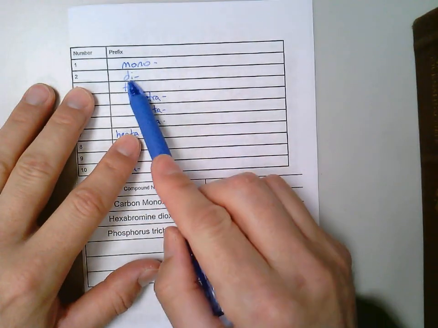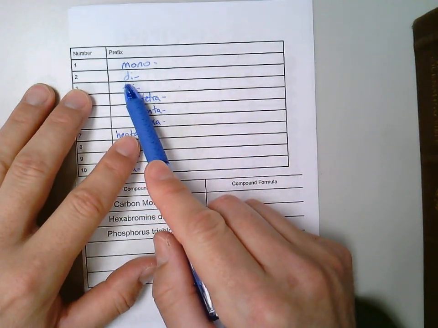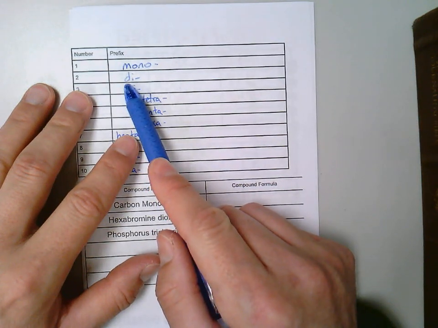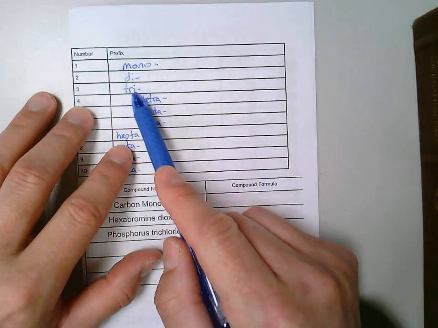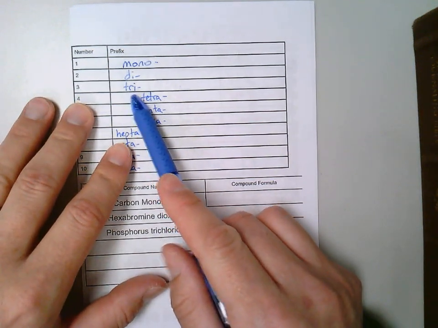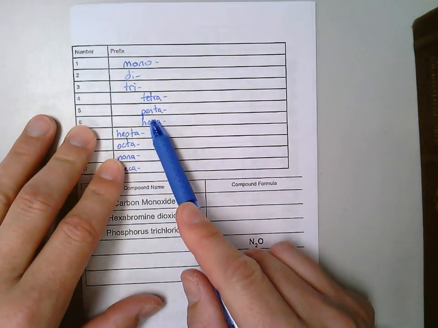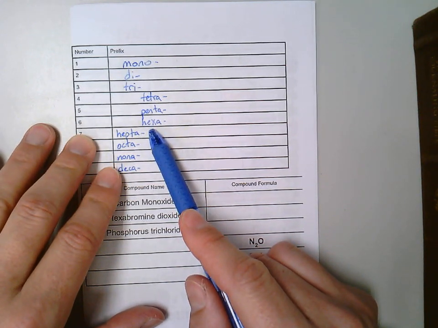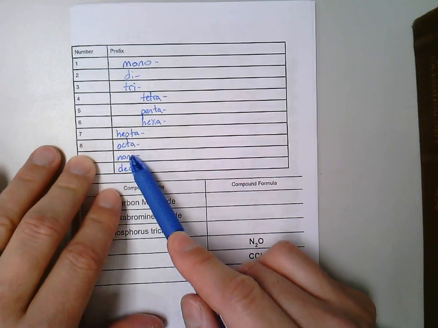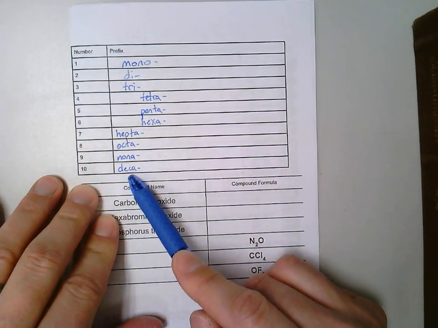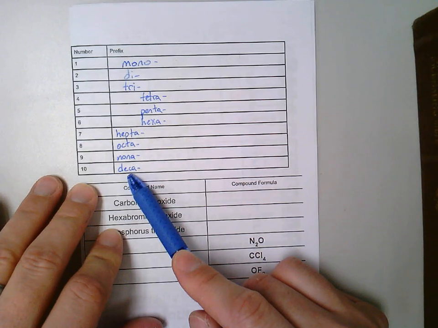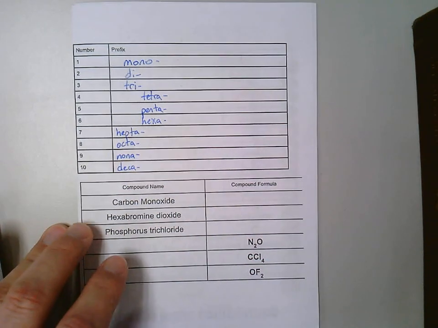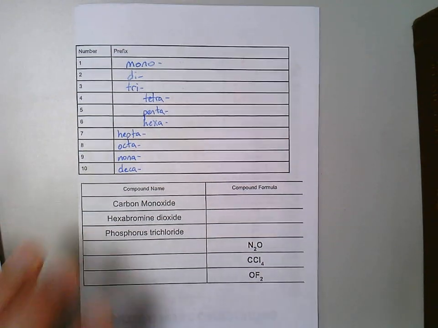Mono is one. Di: sometimes people use bi, like binary, but for naming these compounds, it's going to be di. Tri, which should be familiar, like triangle. Tetra. Penta, like pentagon, it's five-sided. Six is hexa. Hepta. Octa. Nona. Deca, like decade or decagon. I'm going to go ahead and pause it and fill those in. We're going to work these through together.